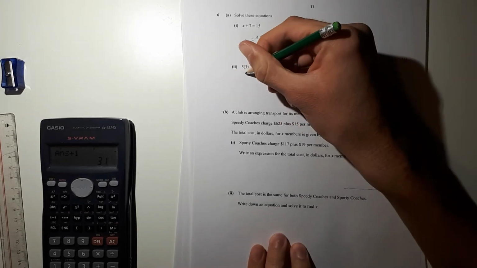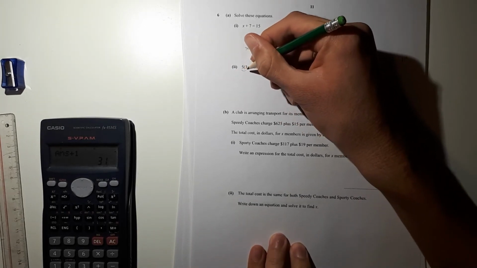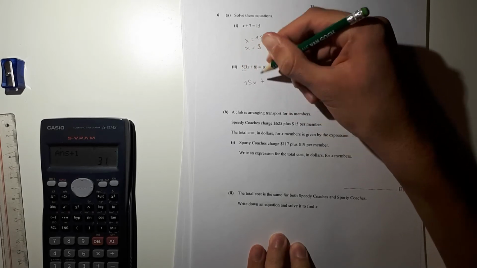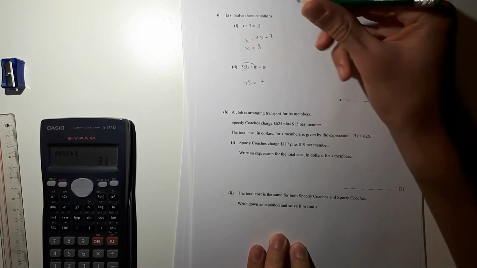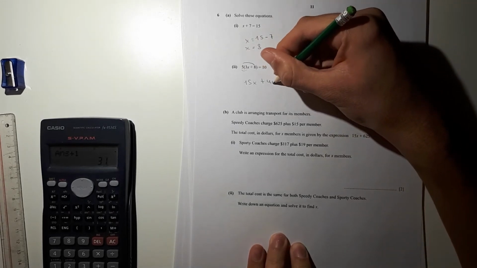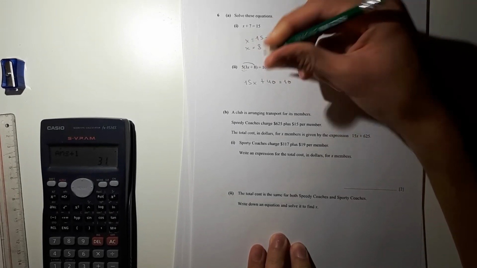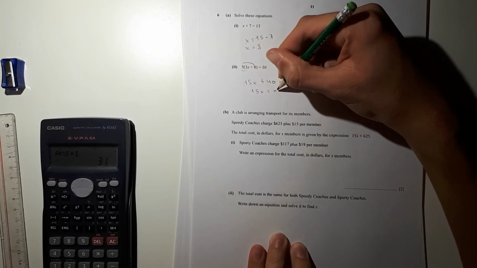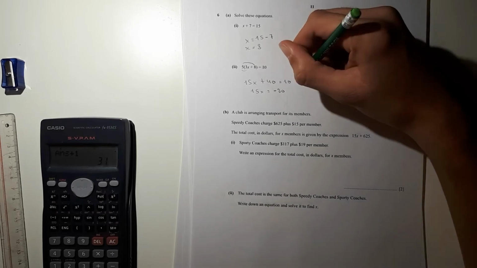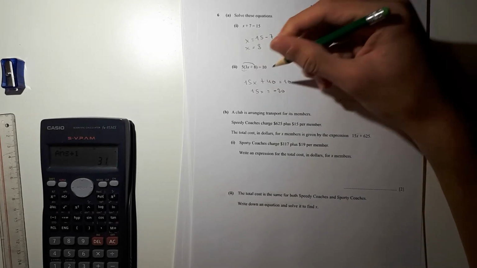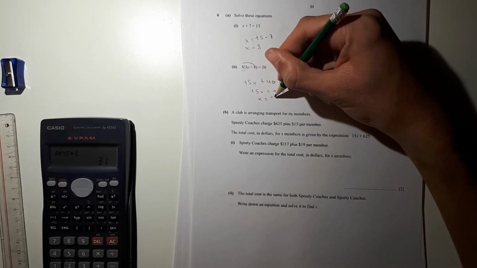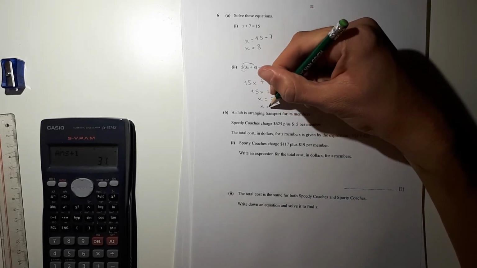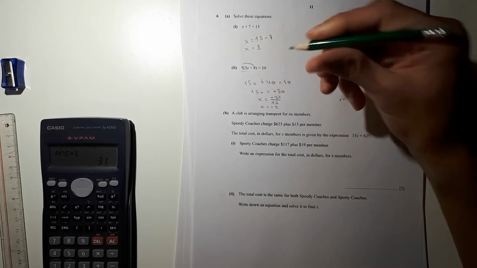Okay, this would be 3 multiplied by 3x, giving us 15x, plus 5 multiplied by 8, so giving us 40, is equal to 10. 15x is equal to minus 30. So x would be minus 30 over 15, giving us minus 2.